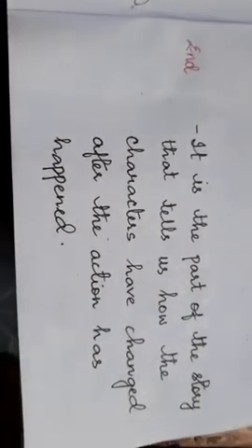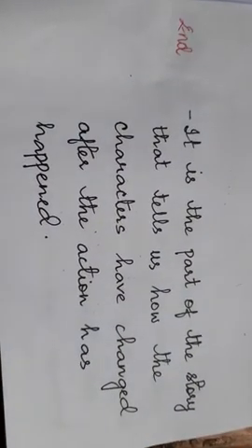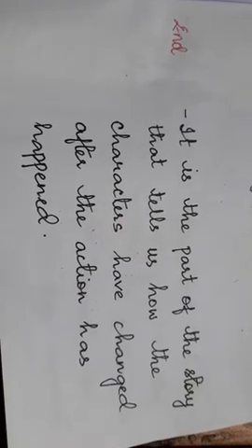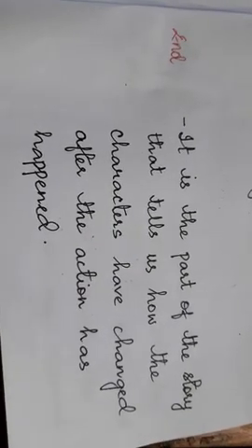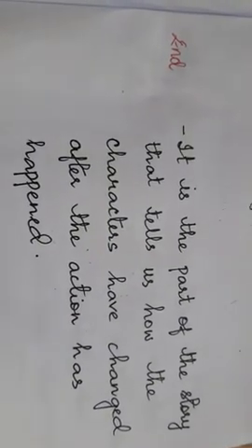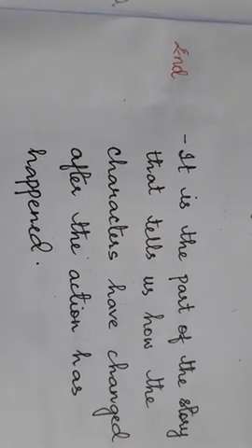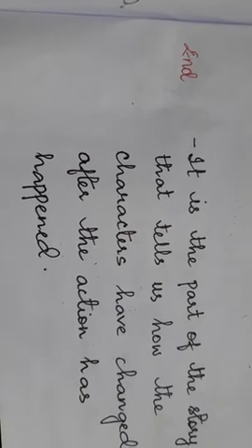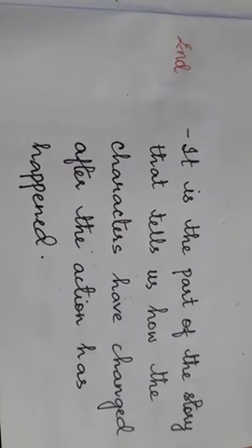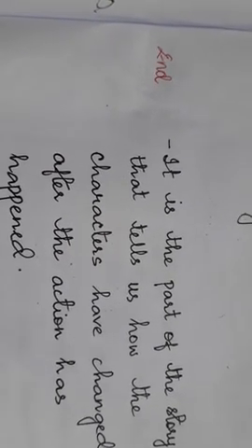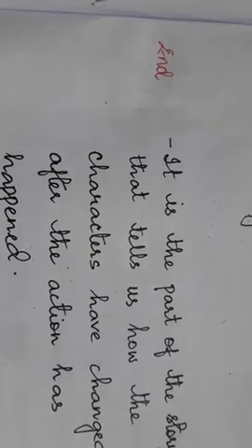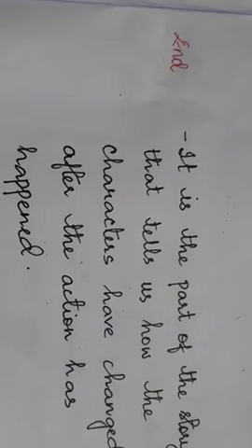The end of the story is the part of the story that tells us how the characters have changed after the action has happened. Over here, we find that the Golden Goose has already given her feathers. The old woman has become greedy. They decide to catch the goose and pluck out all her golden feathers.